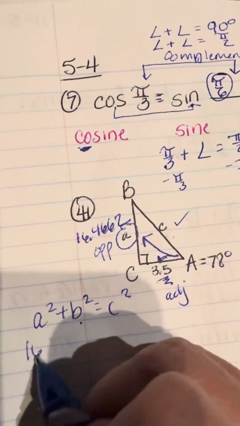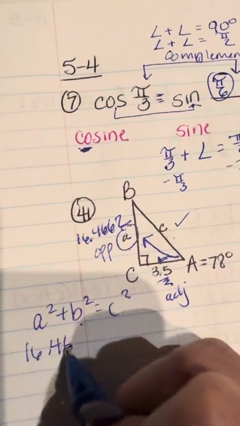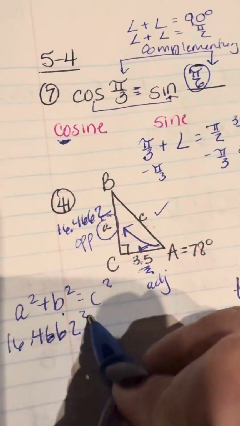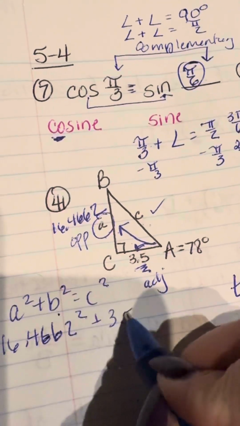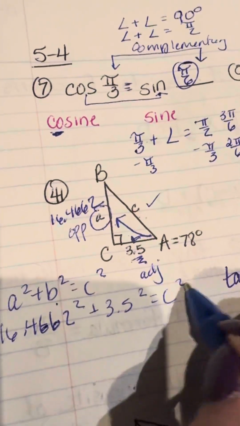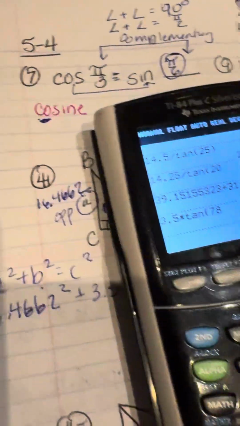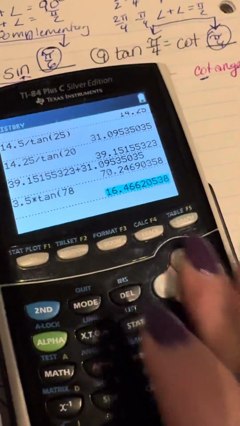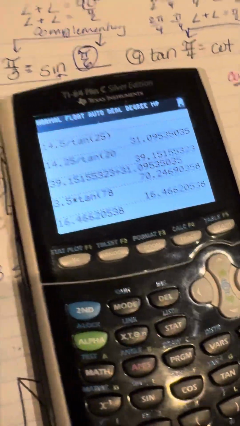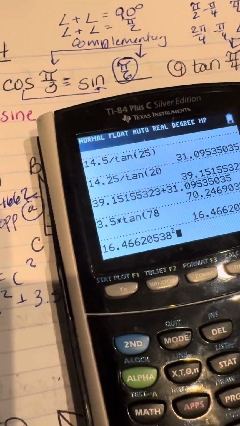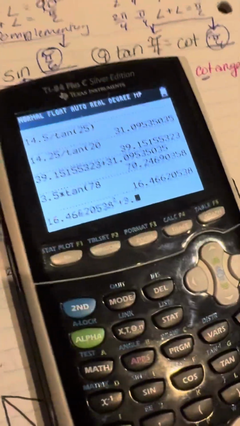So A, 16.4662 squared plus B, which is 3.5 squared, equals C squared. So I'm going to take this previous answer and square it, and then add to it 3.5 squared.